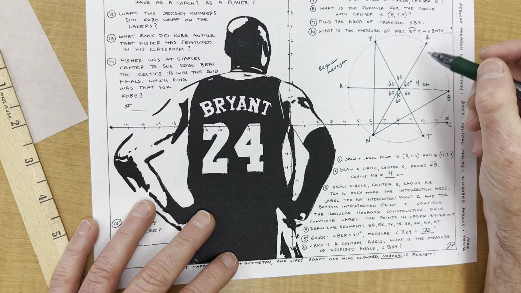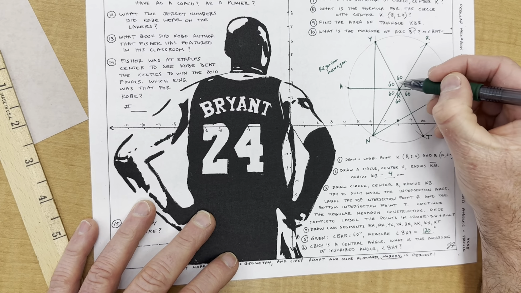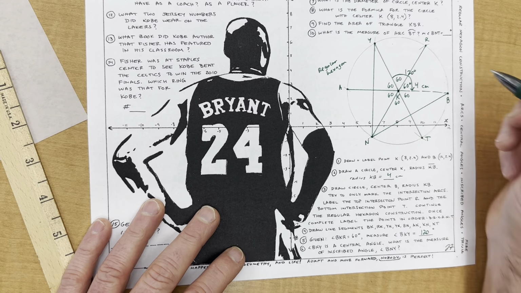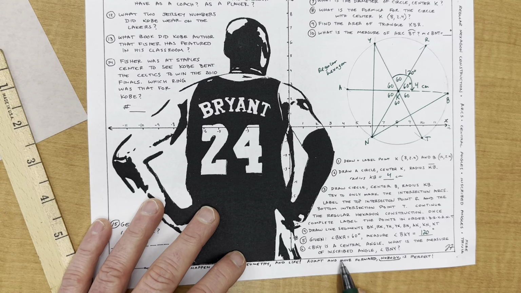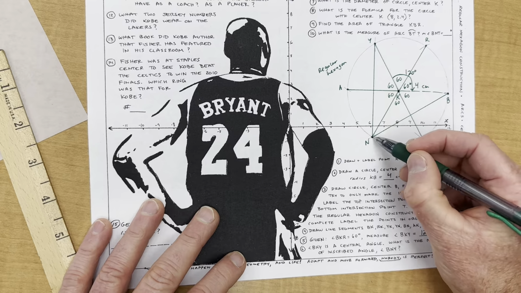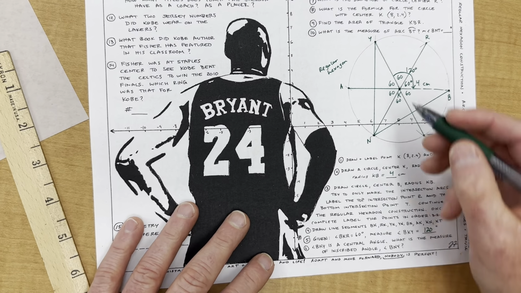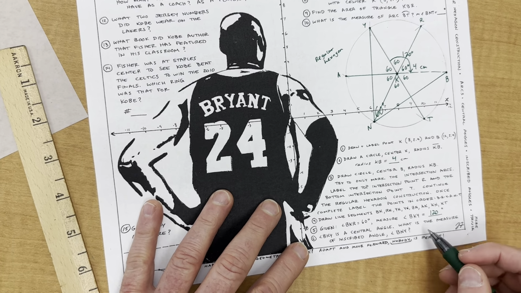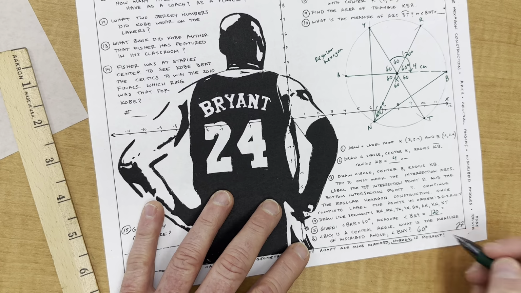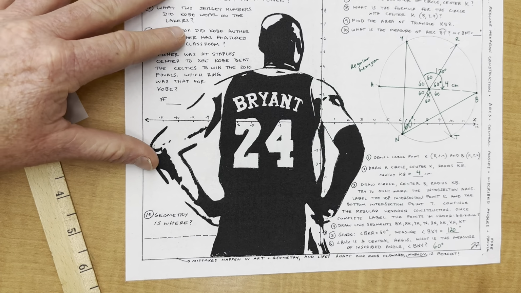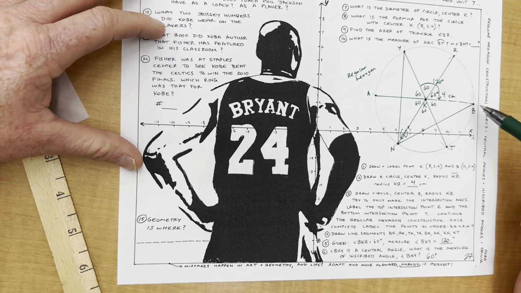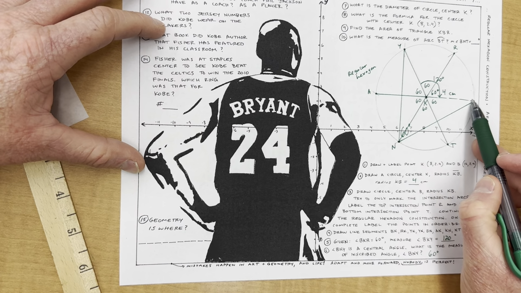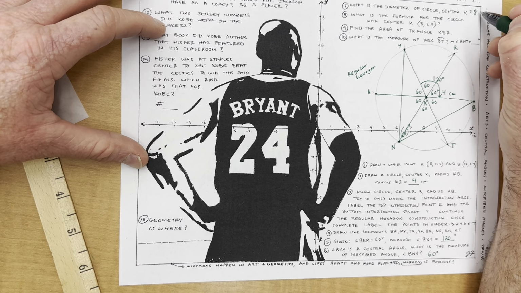Since angle BKY, the one we just solved right here, 120, is a central angle, what is the measure of inscribed angle BNY? Well, you learned that inscribed angles are half the central angle, so angle BNY is going to be 60 degrees. Okay, what's the diameter of the circle with center K? The radius is 4 centimeters, so the diameter is 8 centimeters.